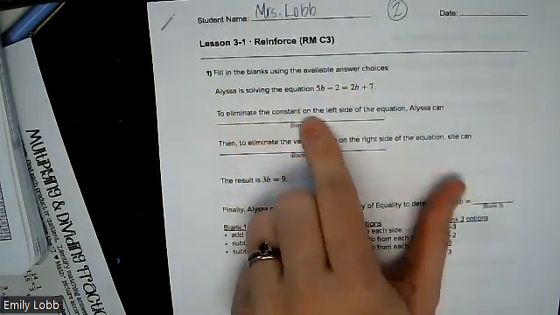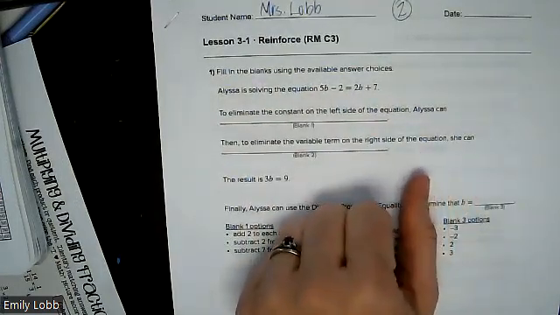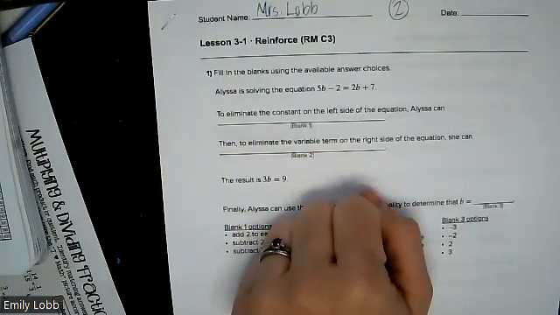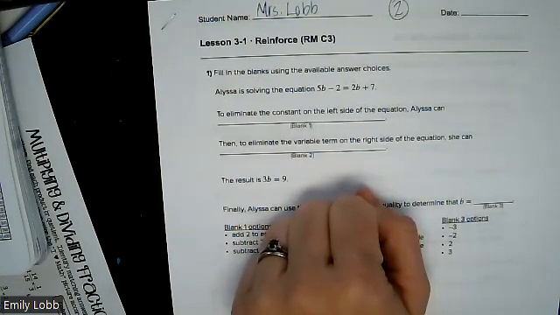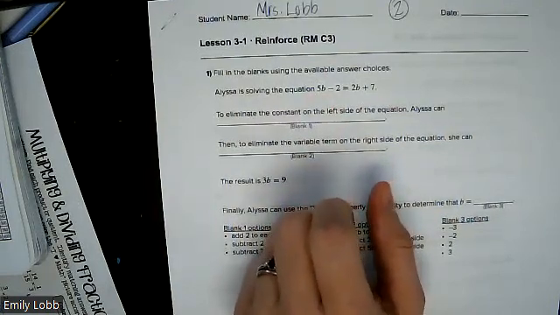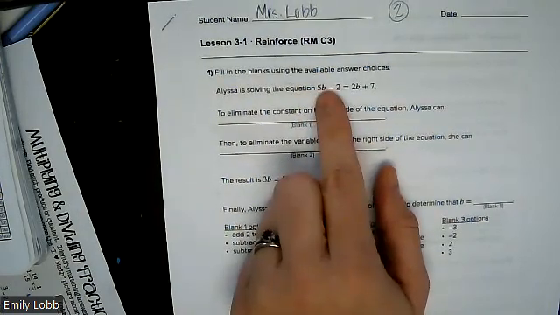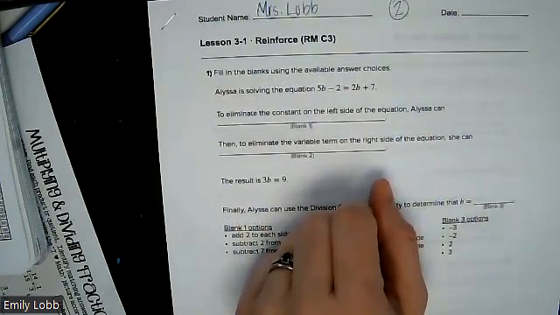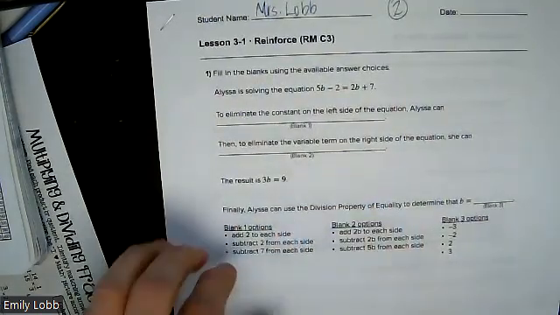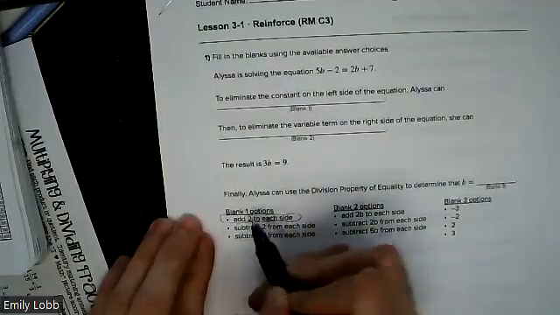To eliminate the constant on the left side of the equation, what is the constant on the left side of the equation? What's the constant on the left side of the equation? That has a variable. Remember, a constant is the number without the variable in it. So this -2, how would we eliminate it? Excellent. So our option here is to add 2 to each side, right?